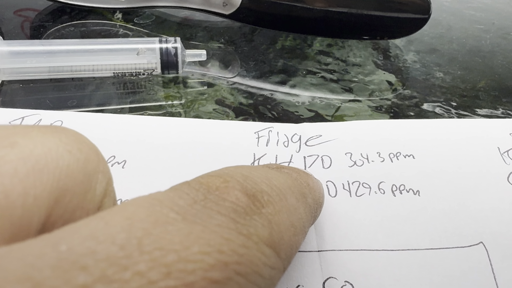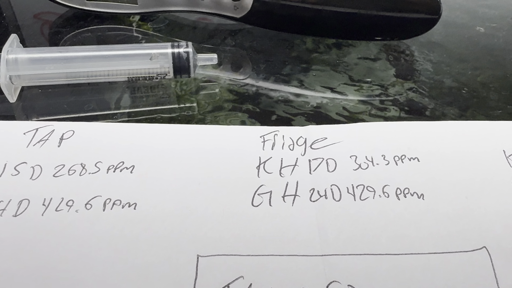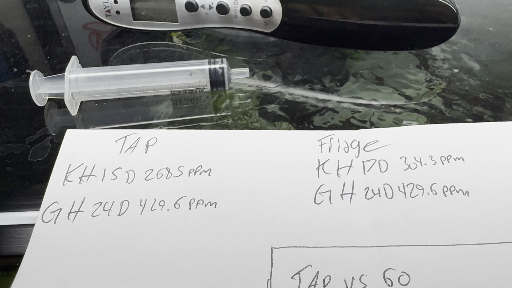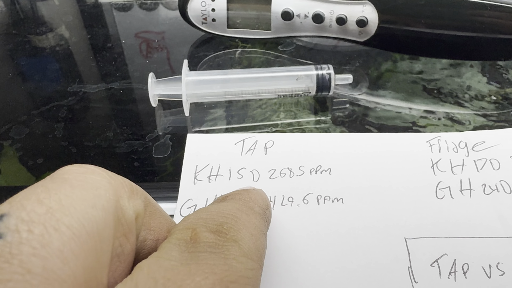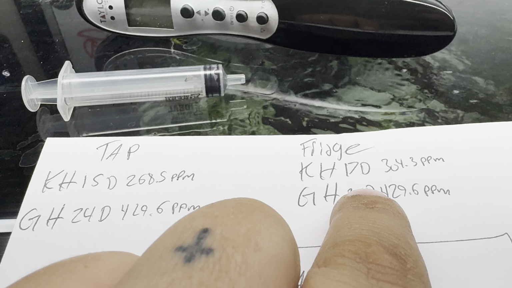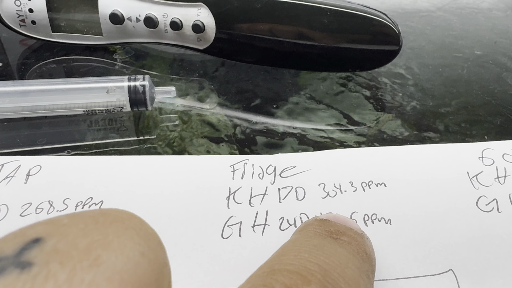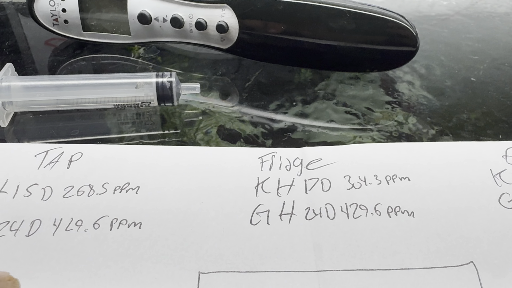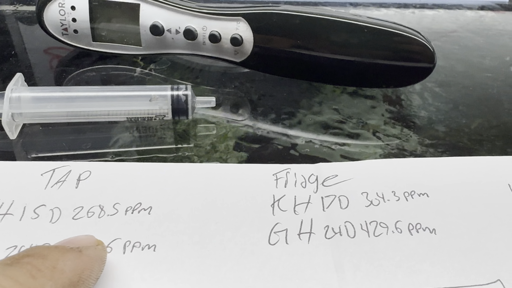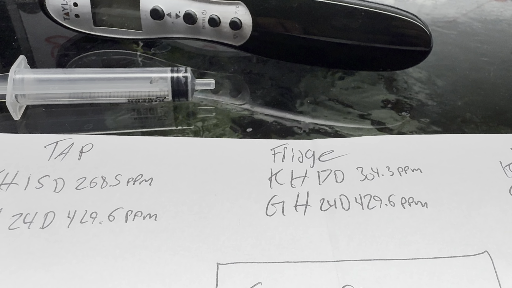Here I test my fridge water, which goes through a filter somehow. Now, I don't know the exact chemistry behind what that filter is made up of, mostly carbon, I'd imagine, but my carbonate hardness, unless I tested wrong, appears to have gone up by 2 drops, or up to 304.3 parts per million, which is about 30 or so parts per million difference.